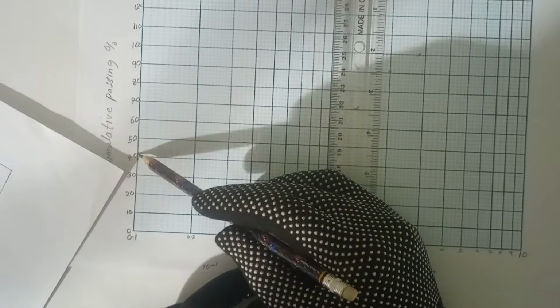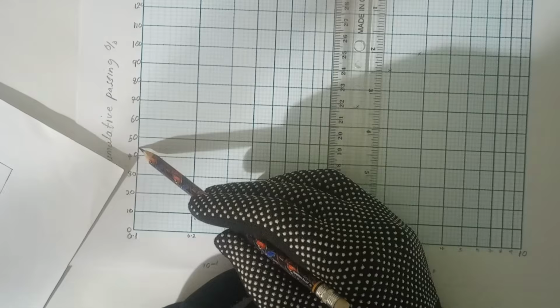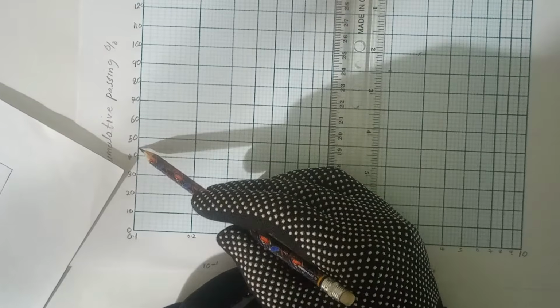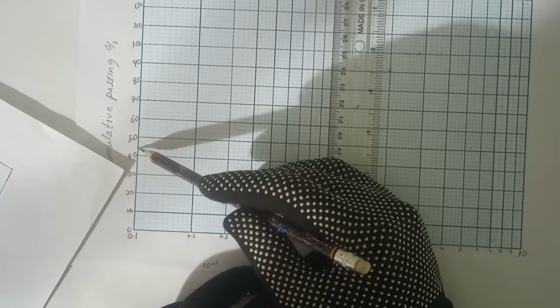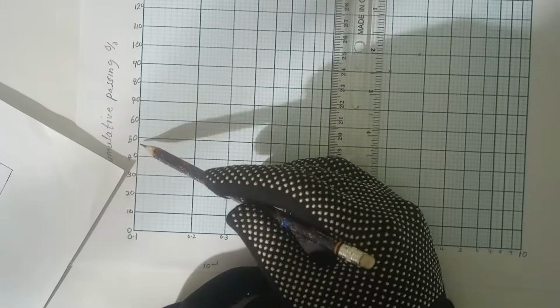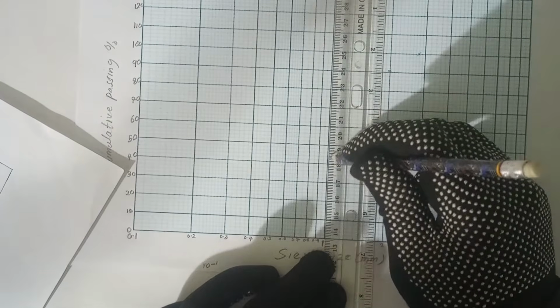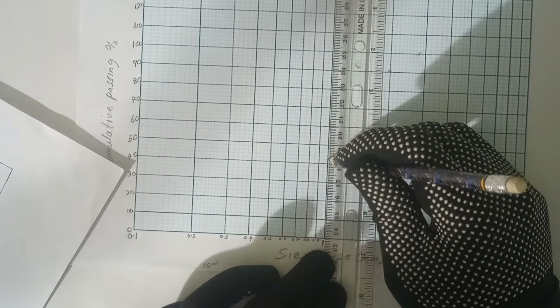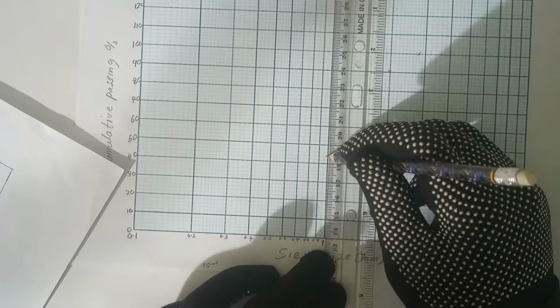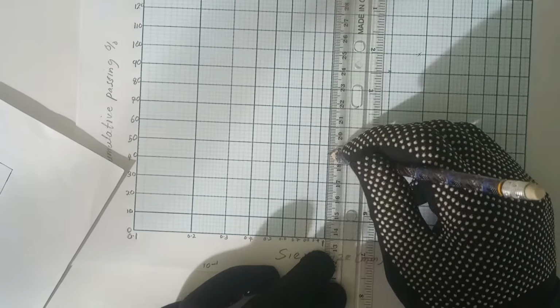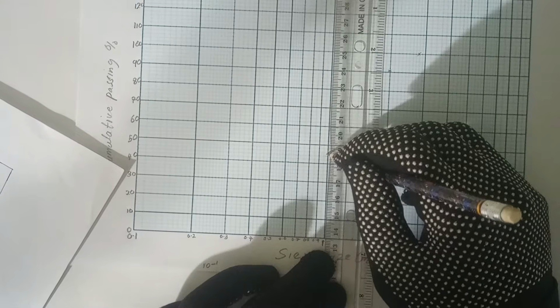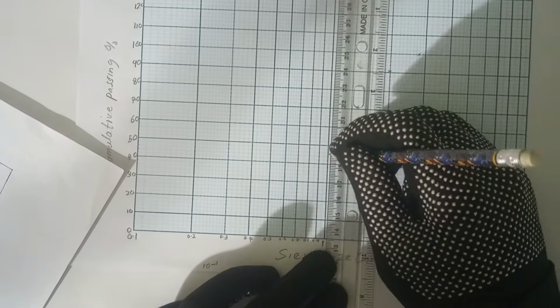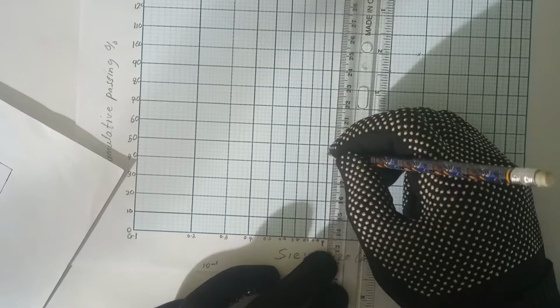Here is 40, 42, here's going to be 44. So 45 is going to be between 44 and 46, so somewhere around here. So 45.72 is going to be somewhere here.